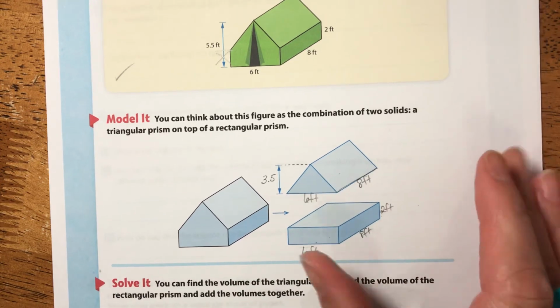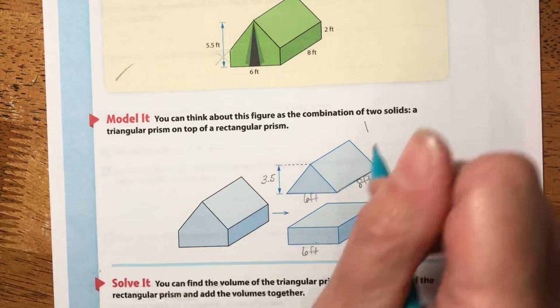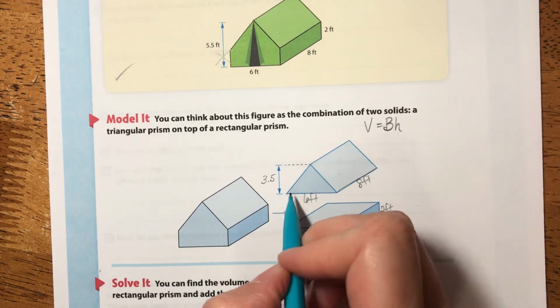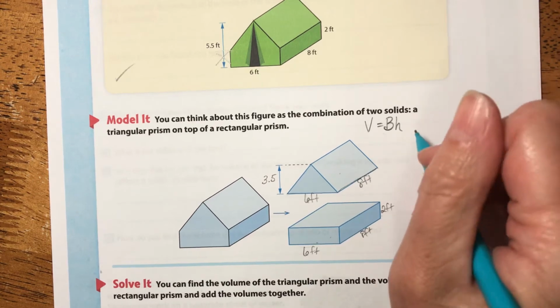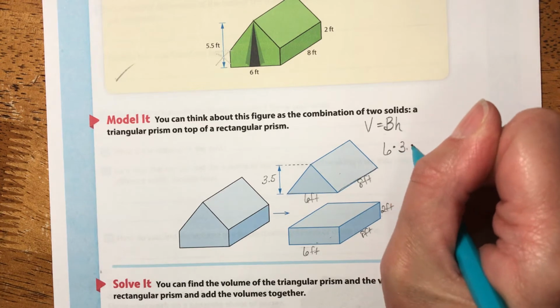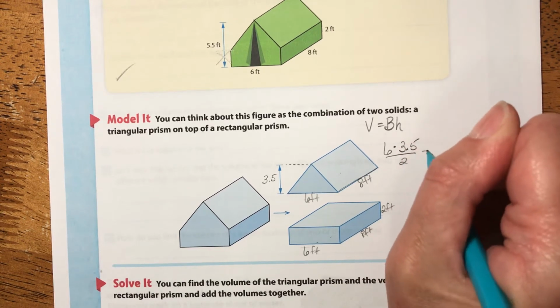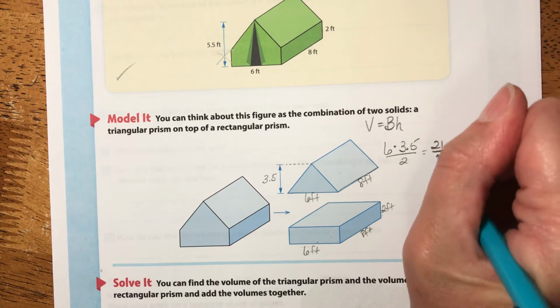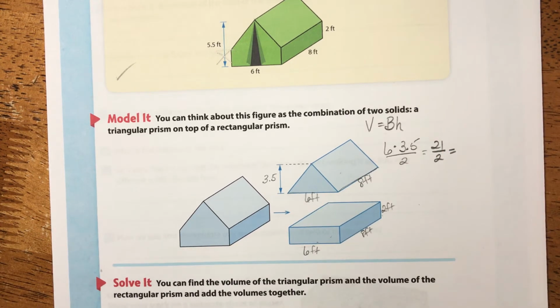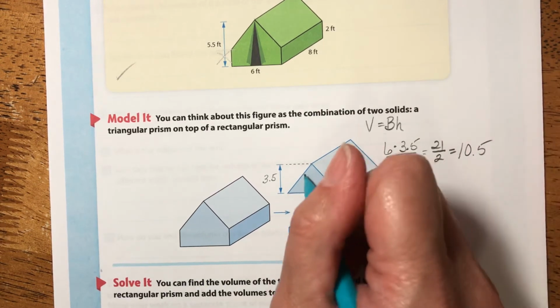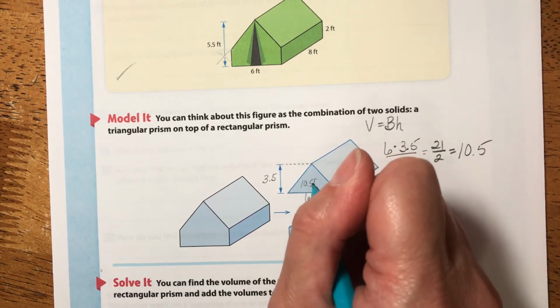So for this one, where do I want to write it? Volume equals the area of the base times the height. All right, what's the area of the base? Well, the area of the base is going to be base times height divided by 2. So what is 6 times 3.5? That's 21 divided by 2. So this is 10.5. So this area is 10.5 feet squared.